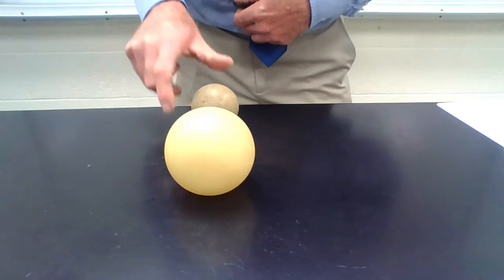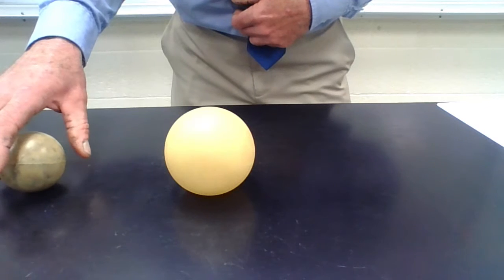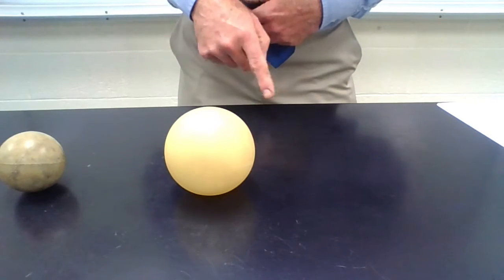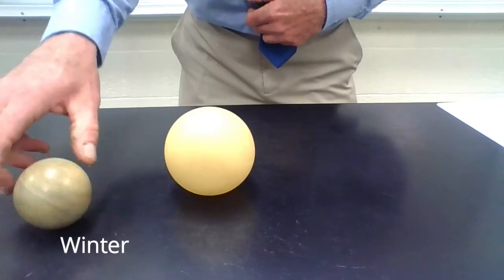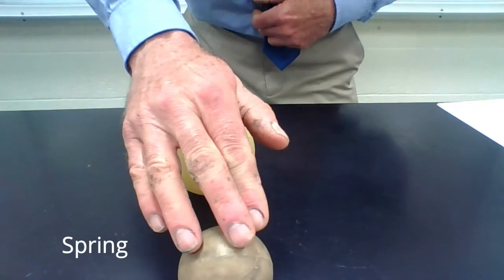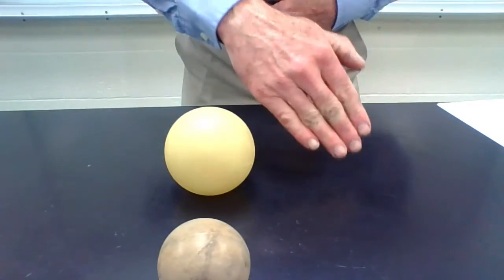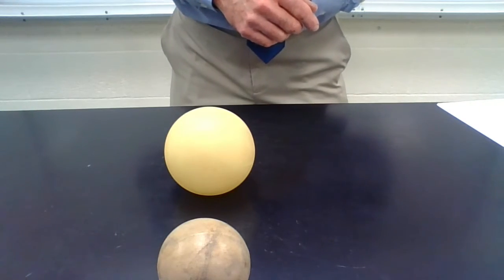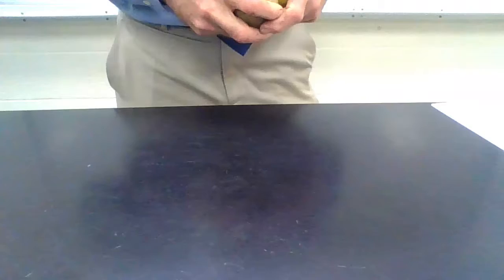Step number 7, advance the ball another 90 days, which would make it over here. This would be after fall, winter. And then step number 8 says advance it again 90 days up to here. And this will go from winter to spring, and then another 90 days would take it back to summer. You need to sketch those seasons.